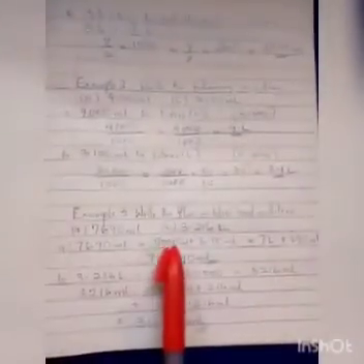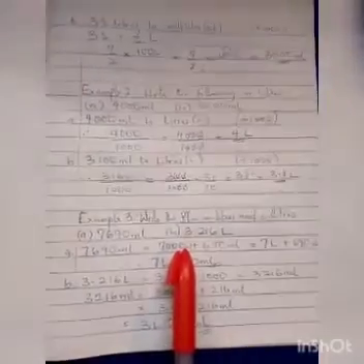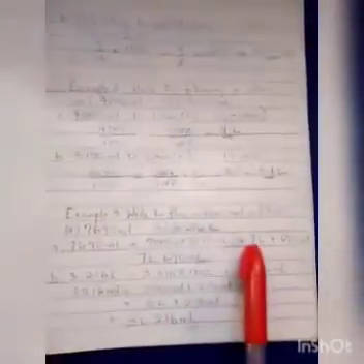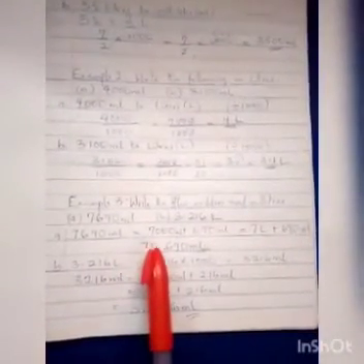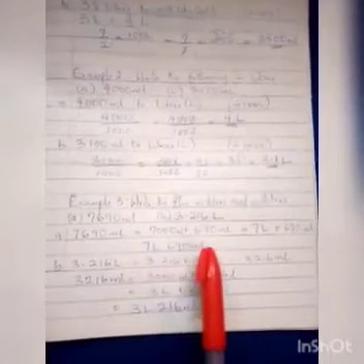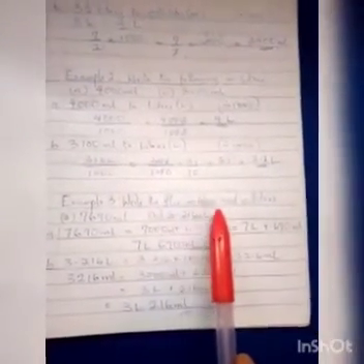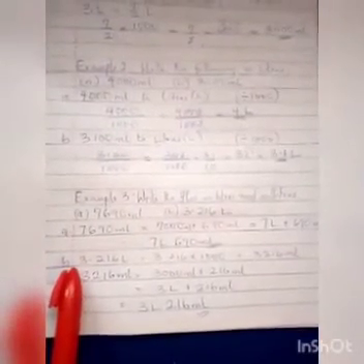Remember 7000, changing it to liters, we just divide by 1000, which will give us 7 liters plus our 690 ml. So our answer will be 7 liters 690 milliliters, and we are changing to liters and milliliters, right?